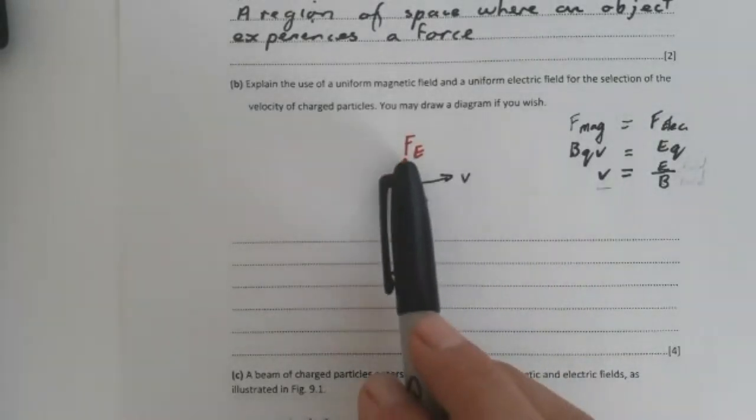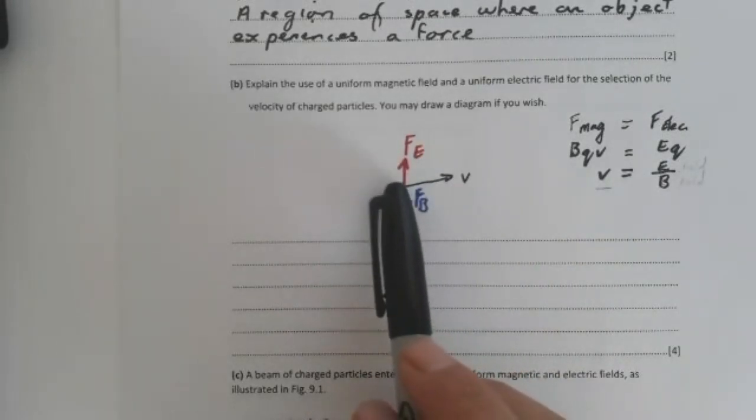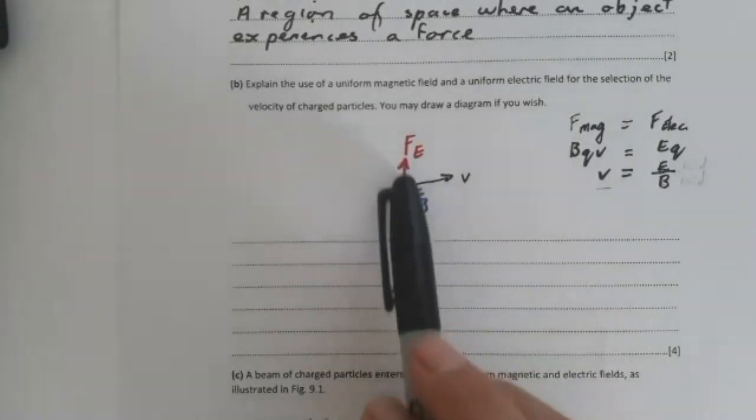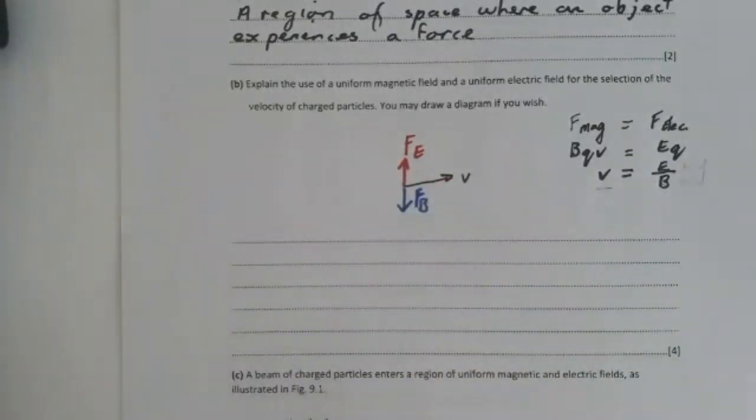So if they are equal, then the way that you set them up can help you select for a specific velocity of the particle, right?